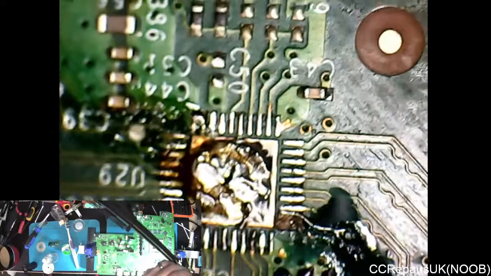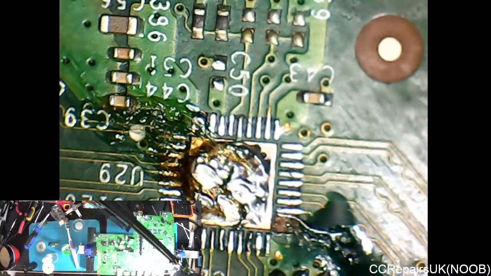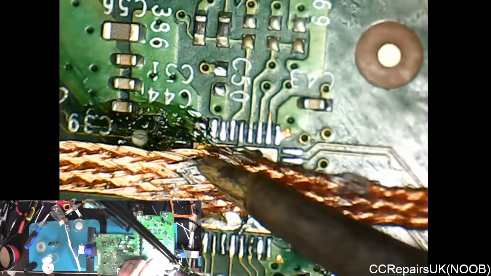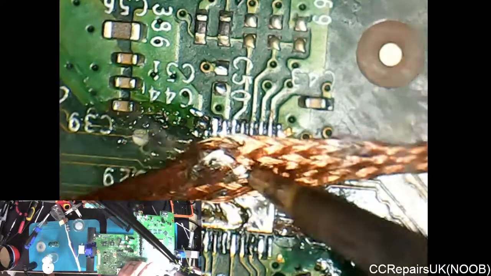I've just removed it. I will chuck some solder on the... frustrated is not the word. It probably doesn't help that I'm not using the best tip for this. Some of that solder off of that pad.